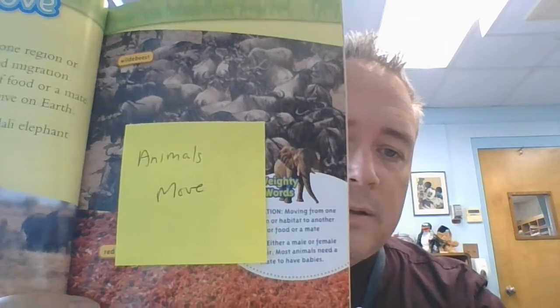Animals move. So I'm going to expect my brain to be thinking about how different kinds of animals move. Okay? So I'm putting that on the post-it there. So when I get to that page, I already have an idea of what I'm going to be thinking about. Okay? Let's read a little bit more.